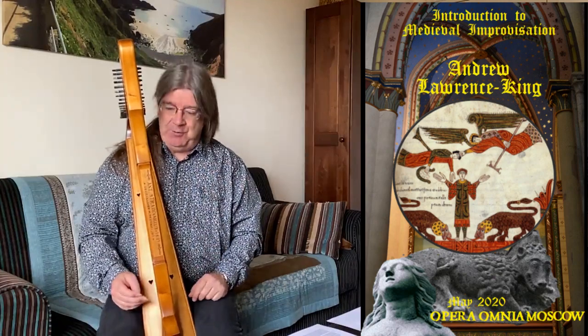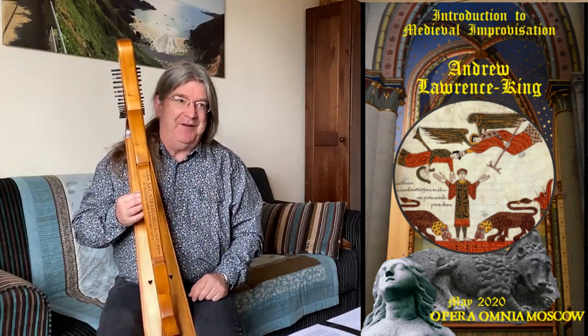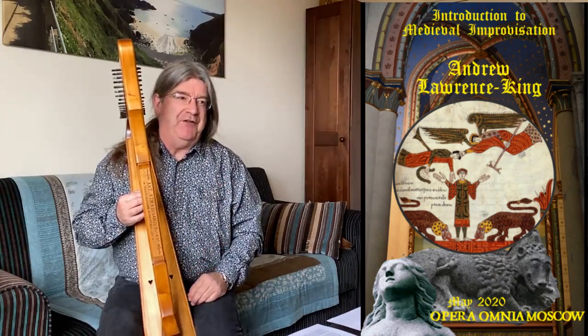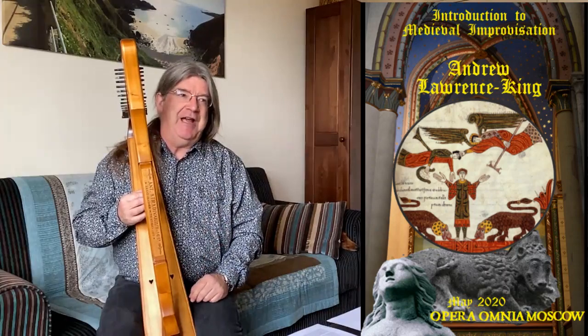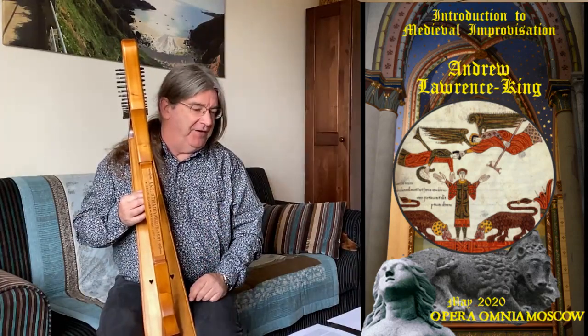So the first thing to do is to practice the basic melody with really good phrasing, looking at the words, looking at the meaning of the words. Spend plenty of time on this because everything else depends on it.